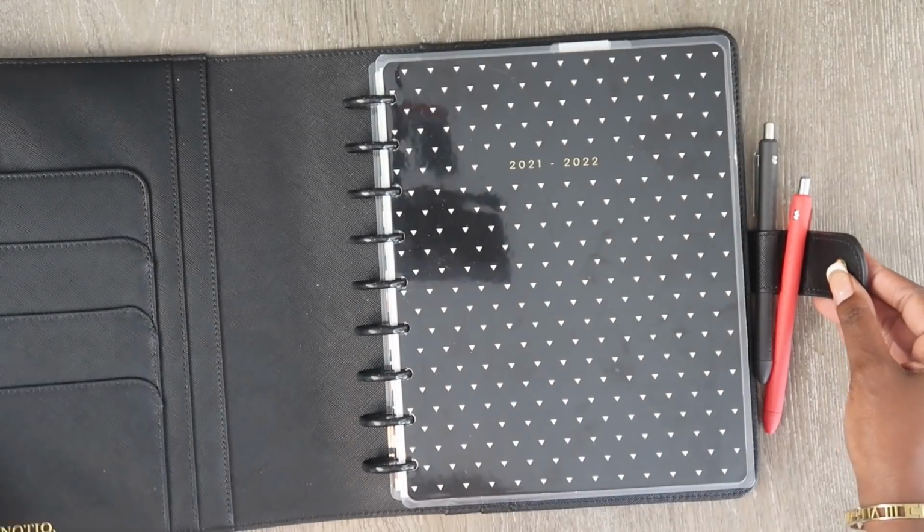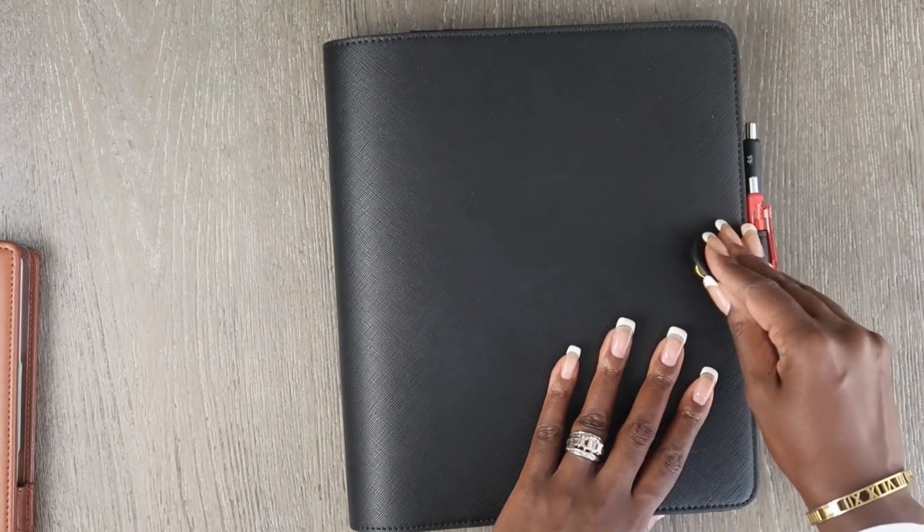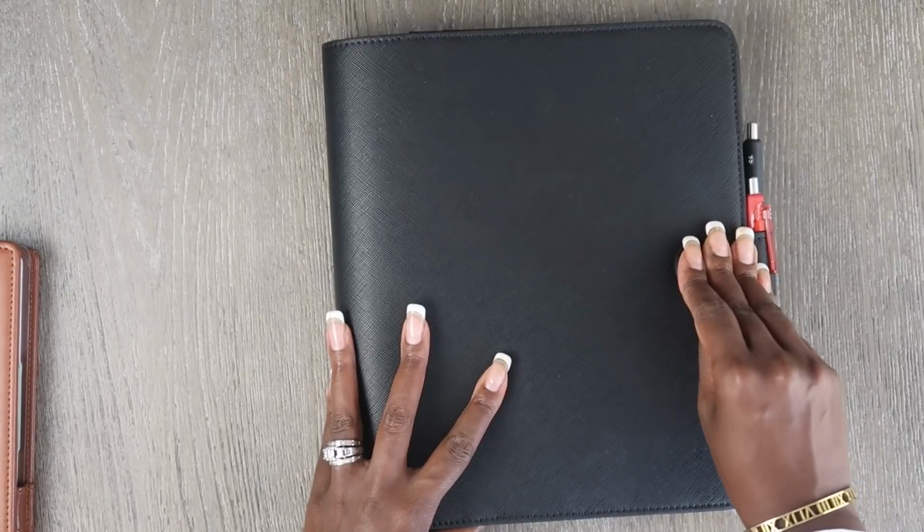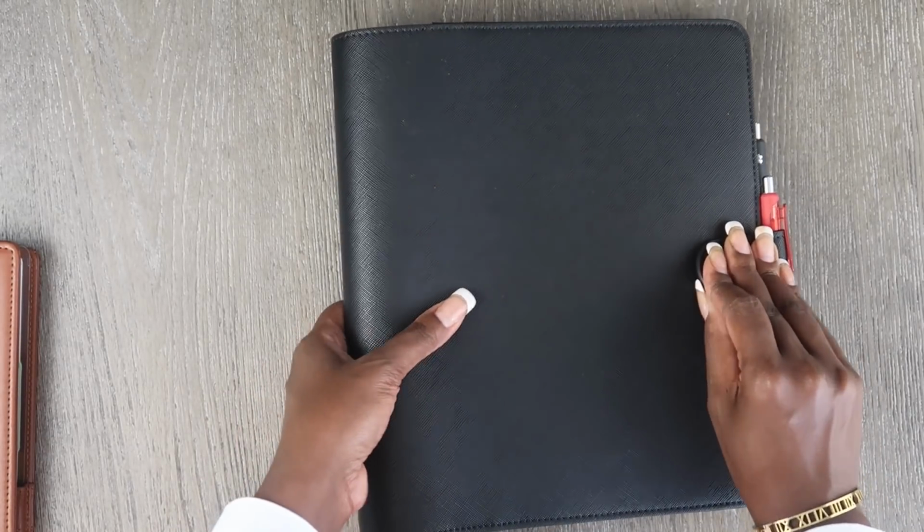So guys, those are the sections that I use within my planner. They really do help me out, make me feel like I'm organized and on top of everything.